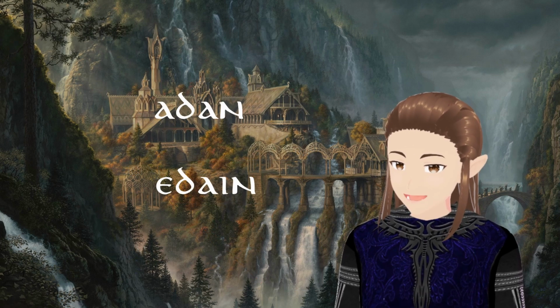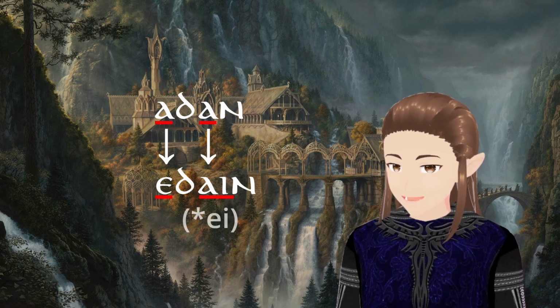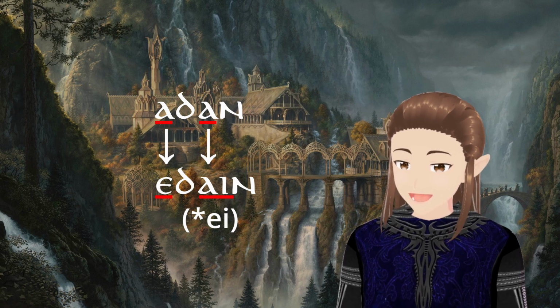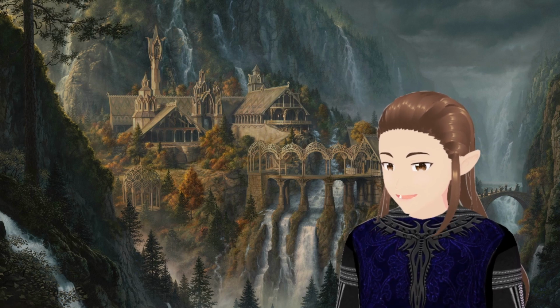It should be noted that how exactly a vowel is affected depends on its position in a word, as well as several other historical factors that will be covered later in the video. First, let's go over the most regular patterns.